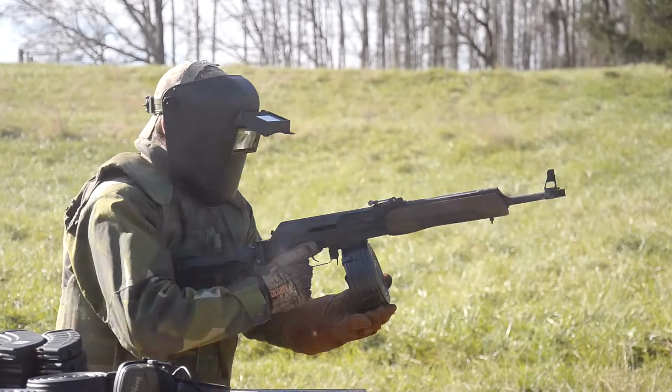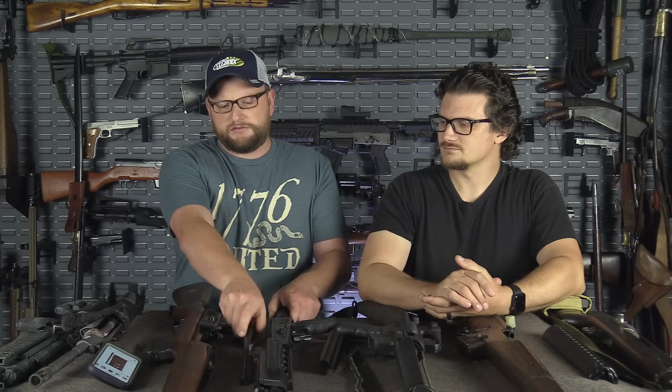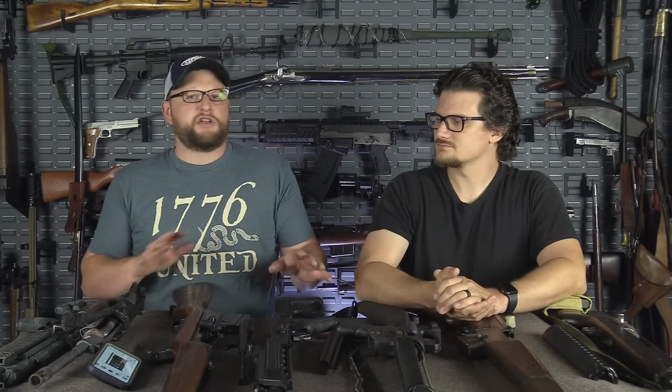So it's not a very efficient system in the AK, but it's made that way so that it can handle a lot of abuse and not being cleaned well and copper buildup and all kinds of crap, which we've proved in other videos. AKs, pretty good system. So you have a long stroke gas piston. Then you can get down to the rabbit hole of all different kinds of different systems.